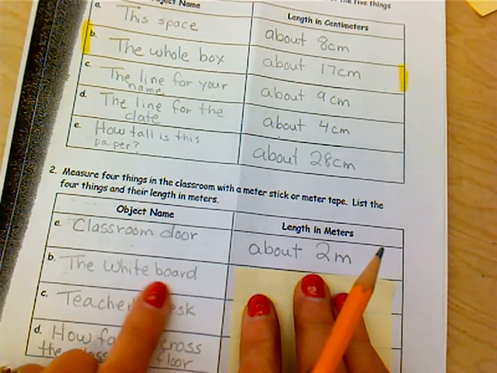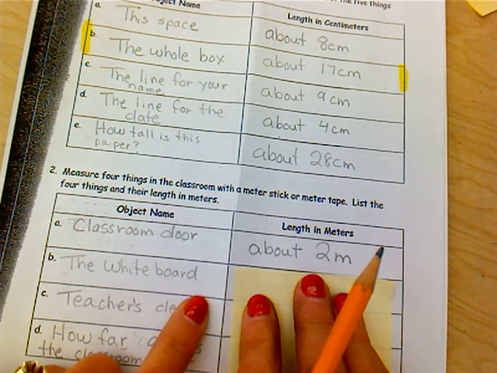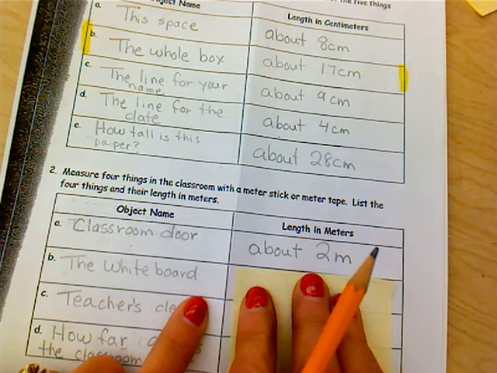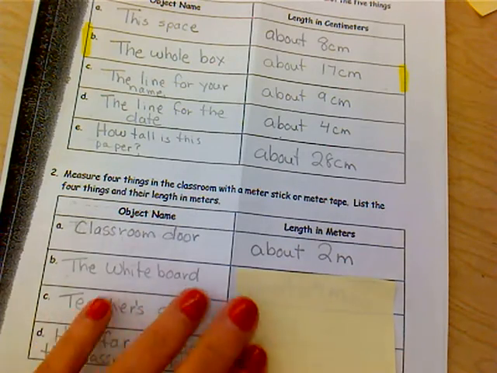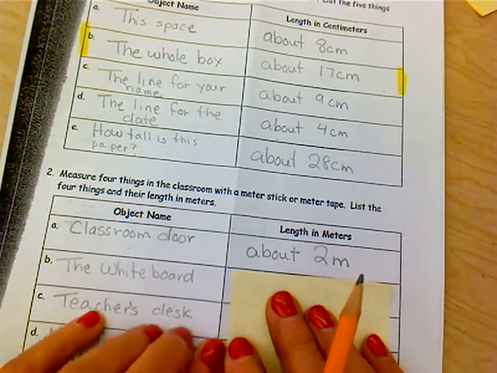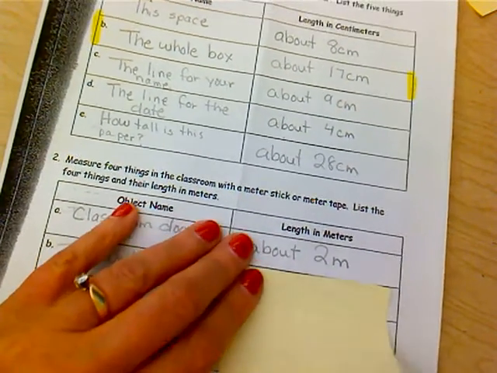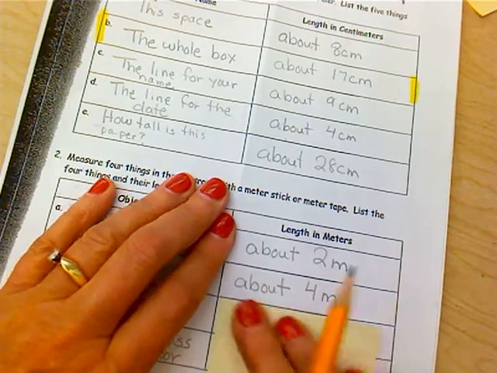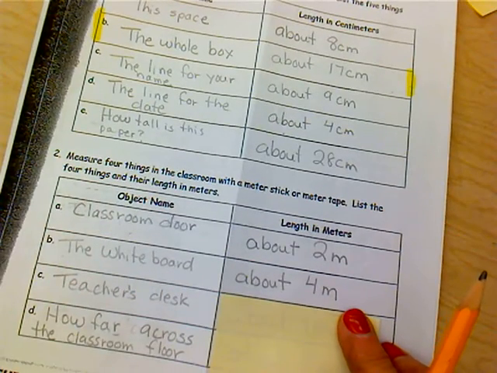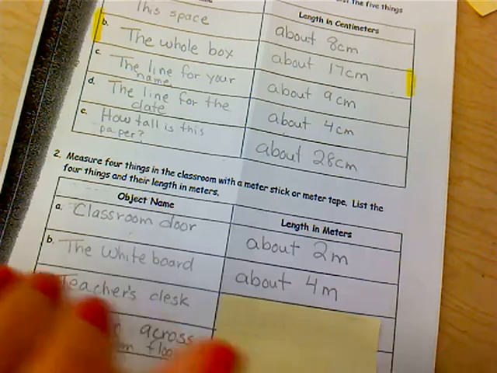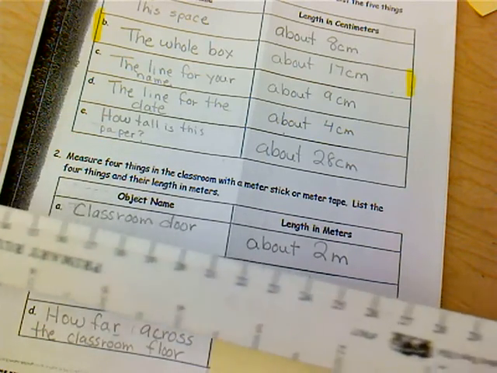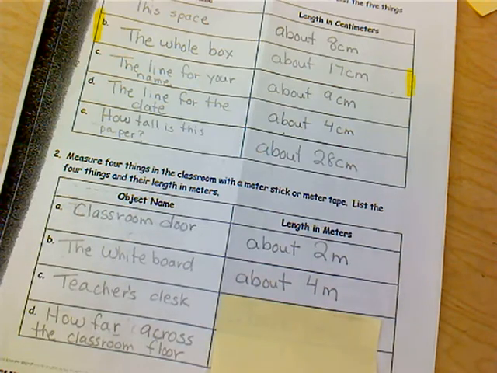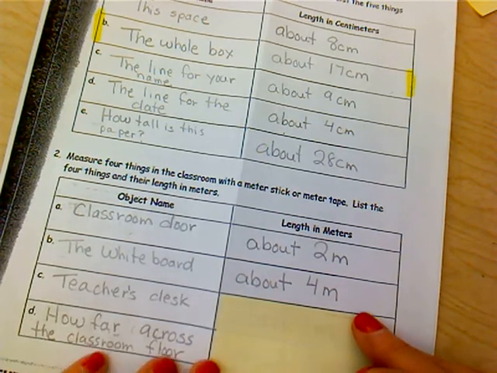Now, every single classroom has a whiteboard. My whiteboard, you're going to have to think back to when you were in first grade and think about how big that whiteboard was that was in your teacher's classroom. I just measured mine this morning, and it was about, not exactly, but it was about 4 meters. So I used my meter stick to help me with that, because my little centimeter ruler, I would have been forever trying to measure with this. I want to use the tool that would best fit what it is that I'm going to try to measure.